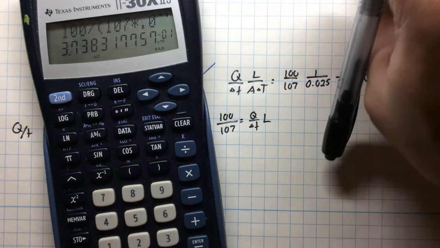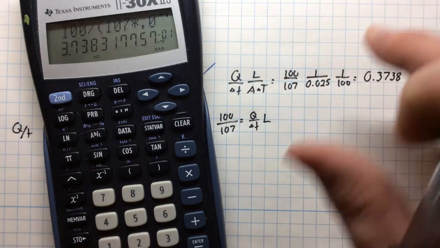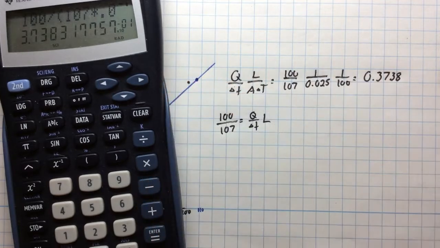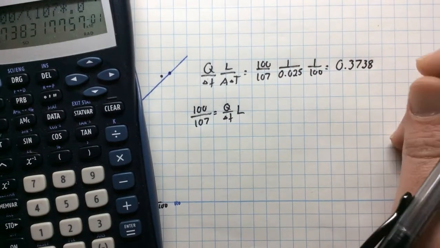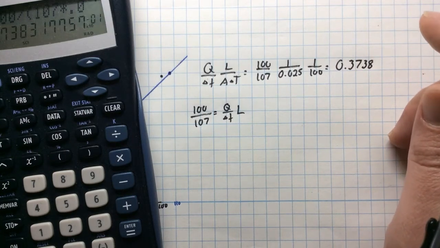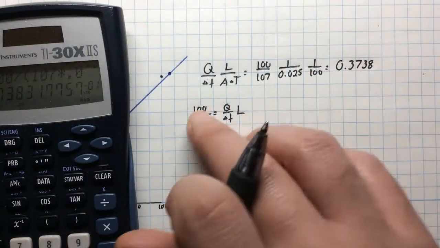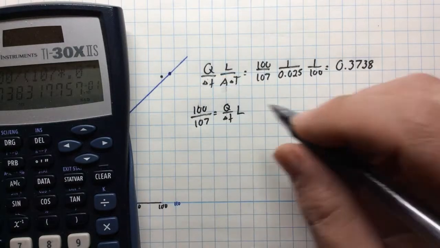And so, based upon the area, or based upon the thickness really, 0.3738. And let's see, I'm kind of curious about the units for that. So all I'm going to do is look at the units for all this. Let's see what the units have to be.